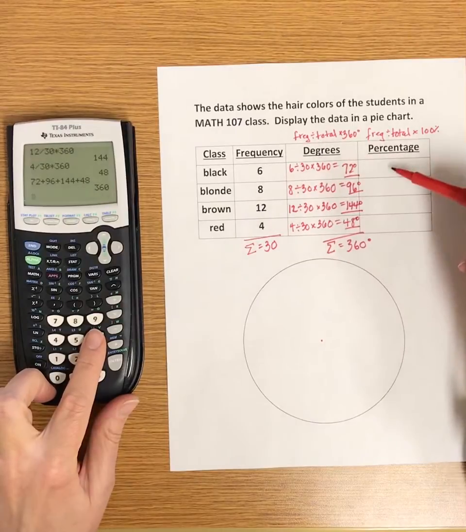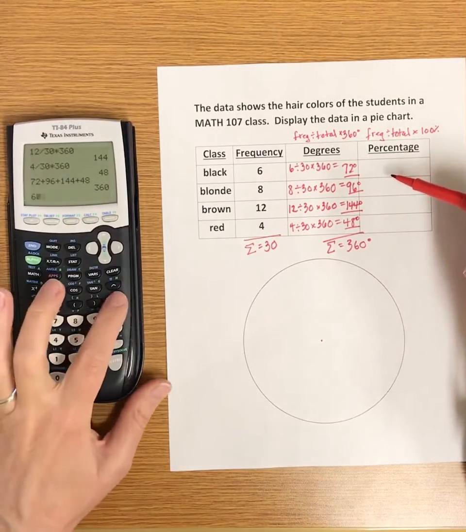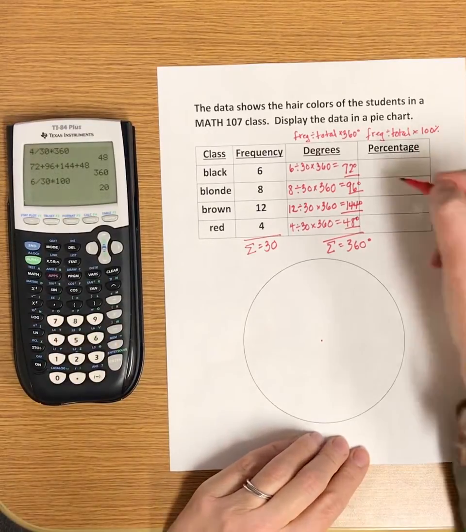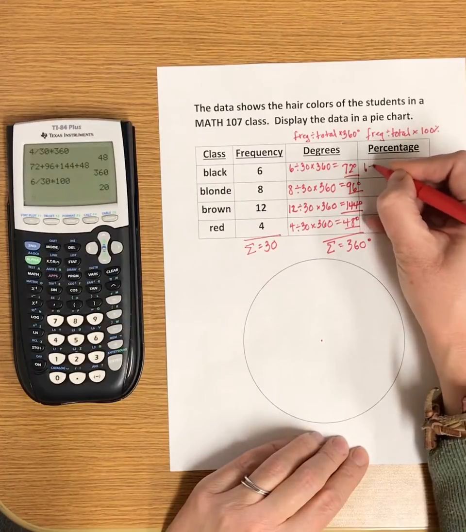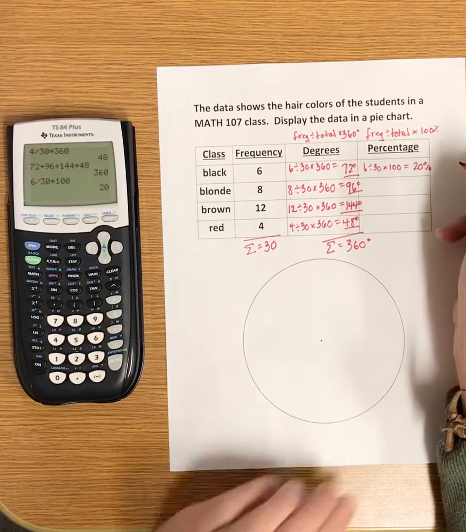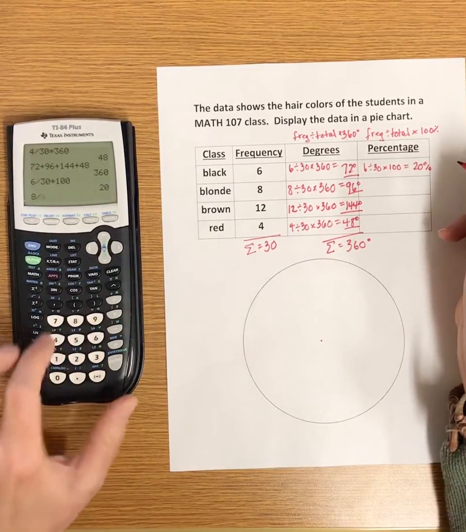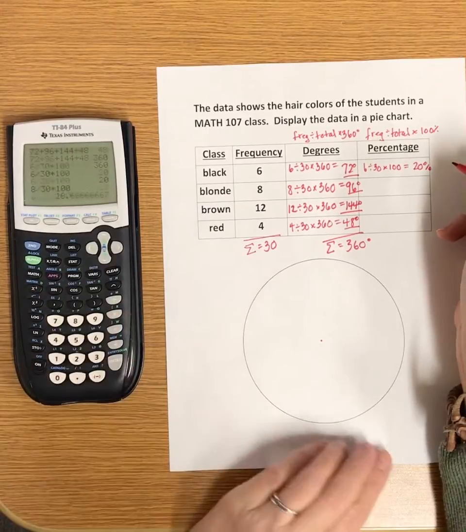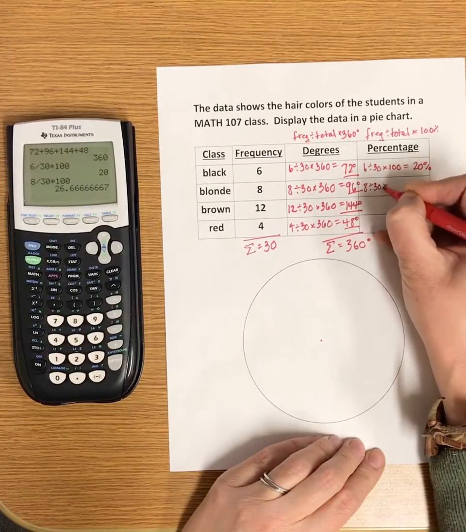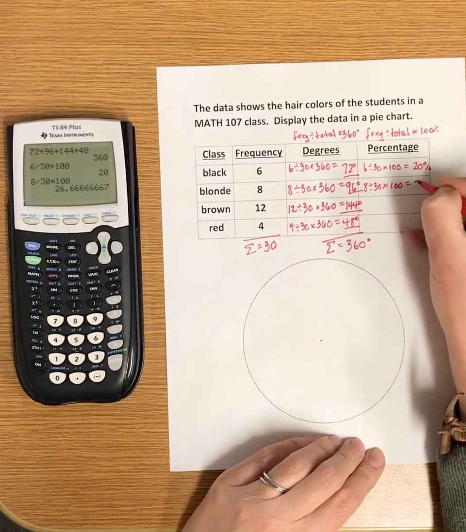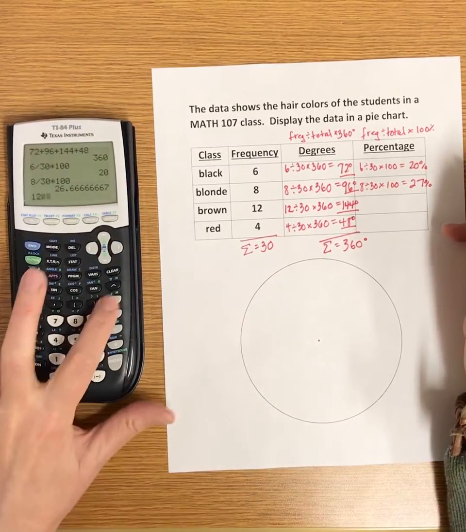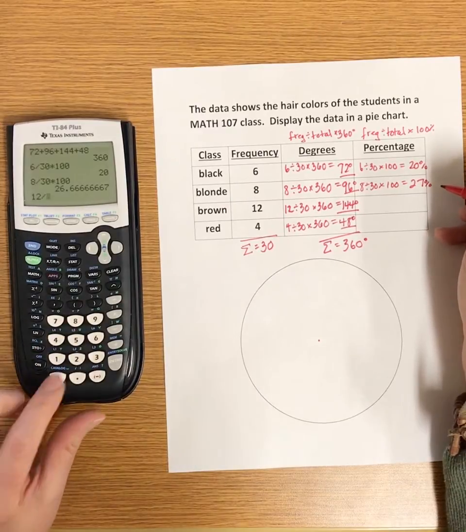So for black, when we label the percentage, we'll take 6 divided by 30 times 100, 20%. And for blonde, 8 divided by 30 times 100. Rounding the percentage to a whole number is usually a good way to go. So that one was 27%.